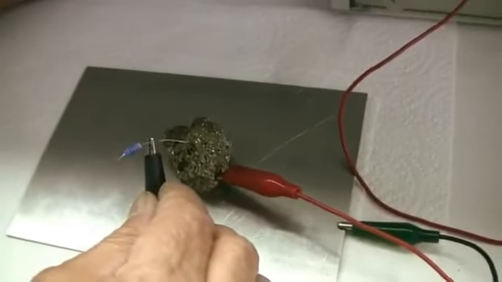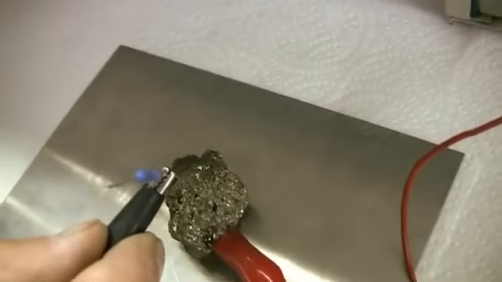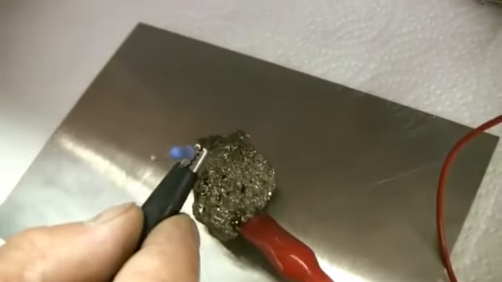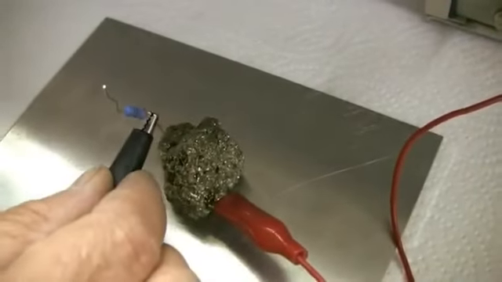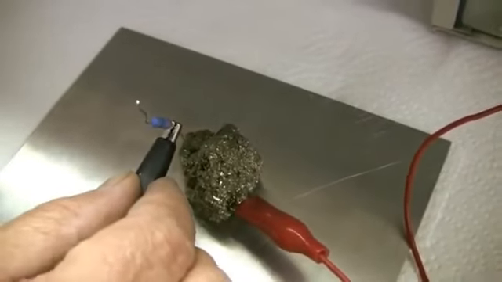So what are you doing down here when we're doing that on the screen? Well, I'm touching a contact here. So now there are 3 leads. These are just random points on the rock, and we're looking for the best gain. And the rock is what, iron pyrite? Yes, it's iron pyrite here.